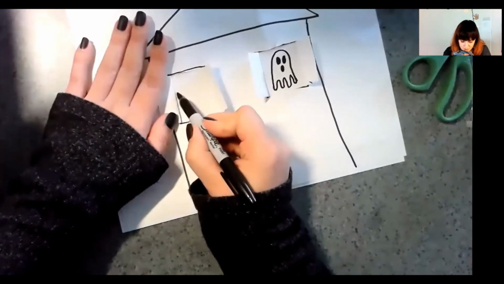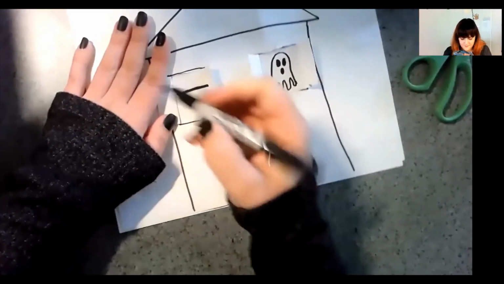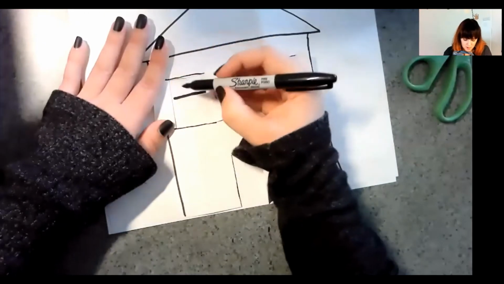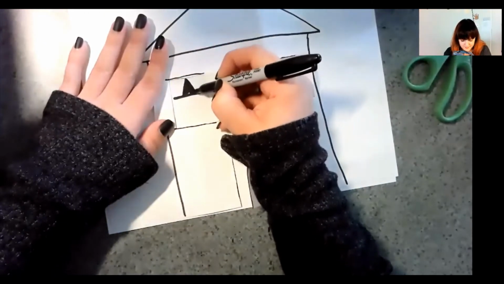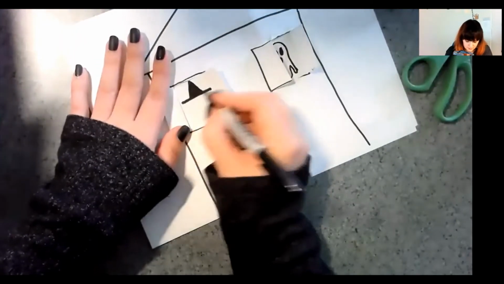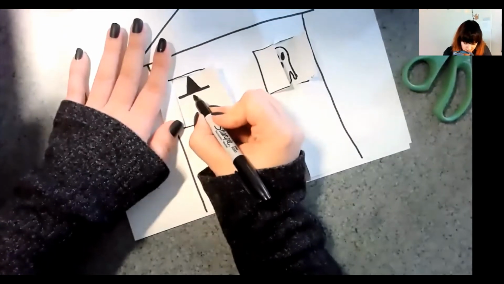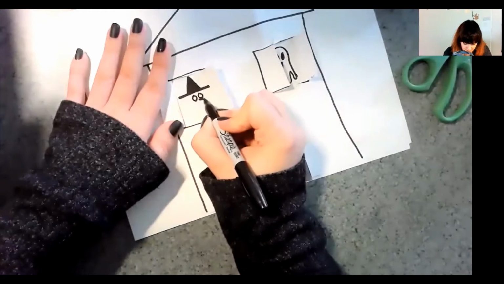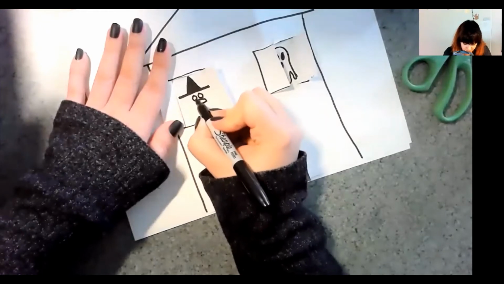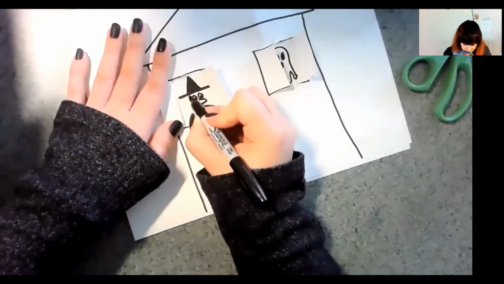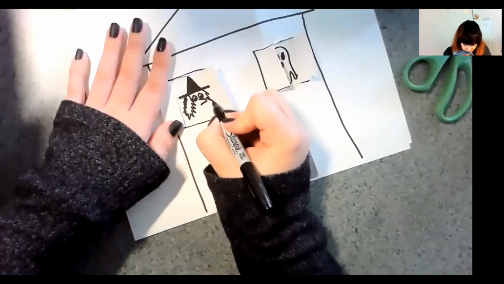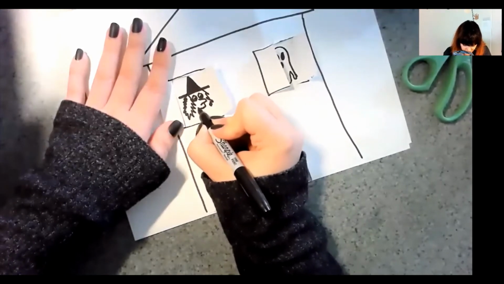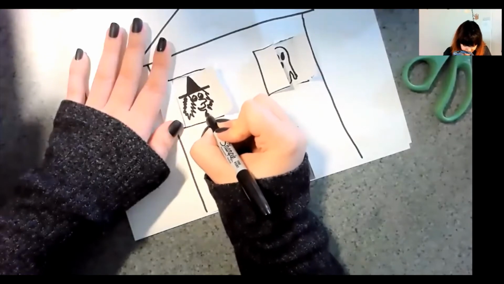So I'm gonna draw a straight line, oops, with a triangle on top for my witch's hat. My witch needs 2 eyes and a big old nose and some big hair. She's gonna be a happy witch.